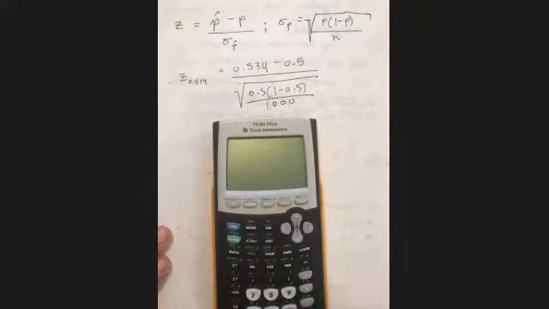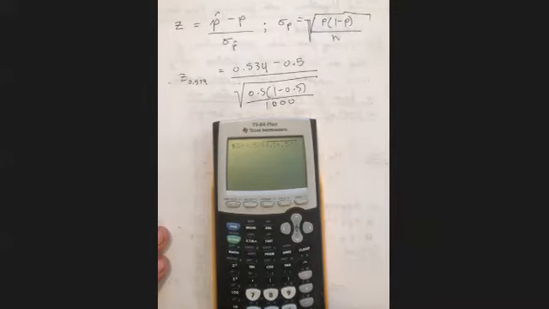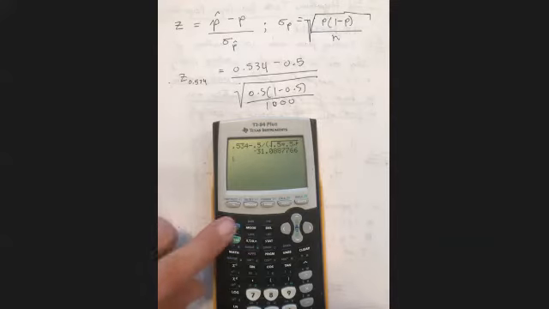So punch that in. 0.534 minus 0.5 divided by parentheses square root 0.5 times 0.5, because 1 minus 0.5 is 0.5, and then divided by 1,000. Close parentheses. And I did something wrong. Yes, I did.